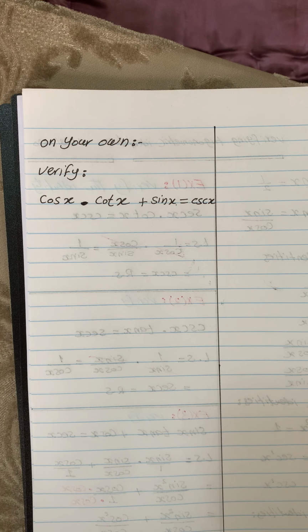From now you have 1 minute. Finish your answer and send it on the WhatsApp group. Take a picture of your solution and send it to the WhatsApp group. 1 minute.